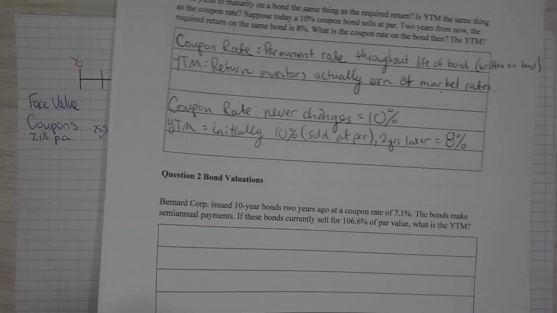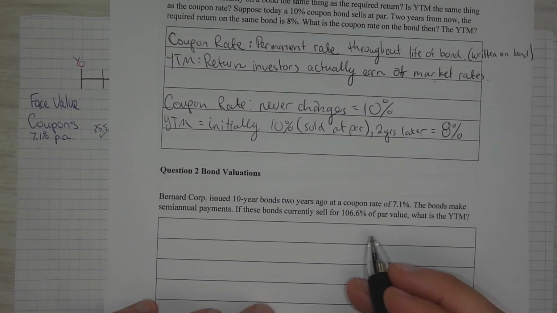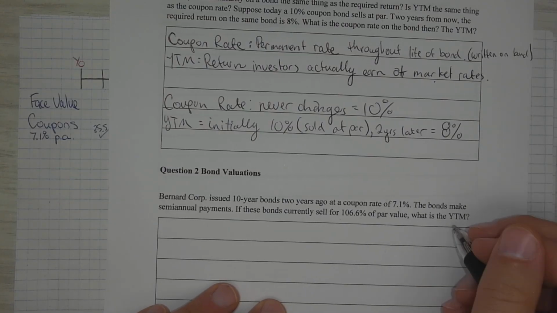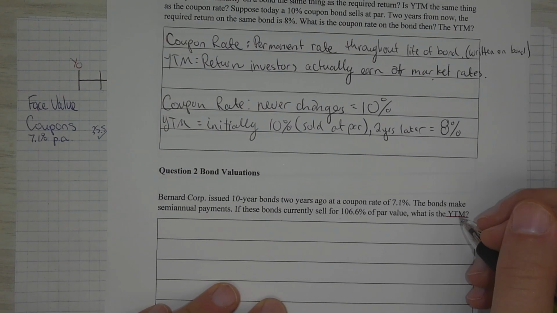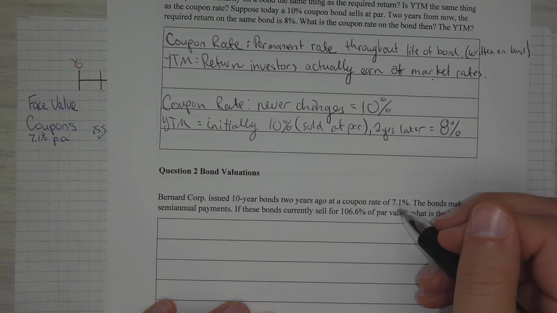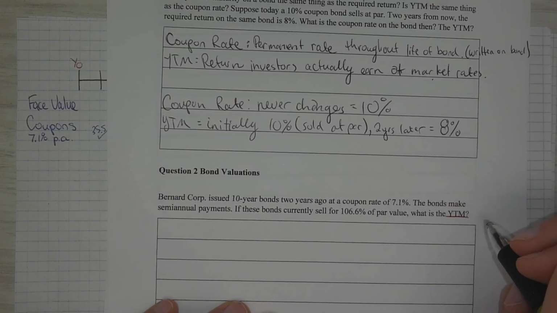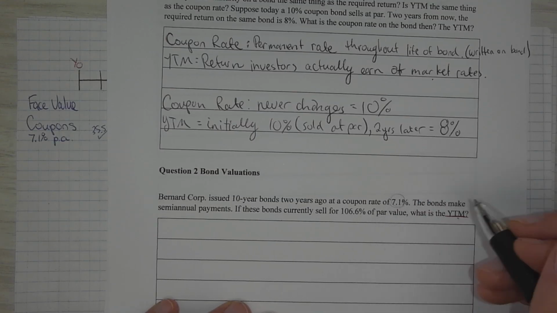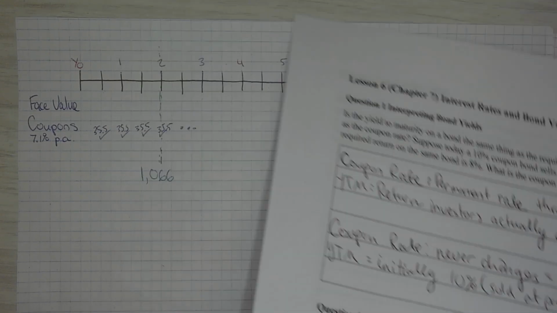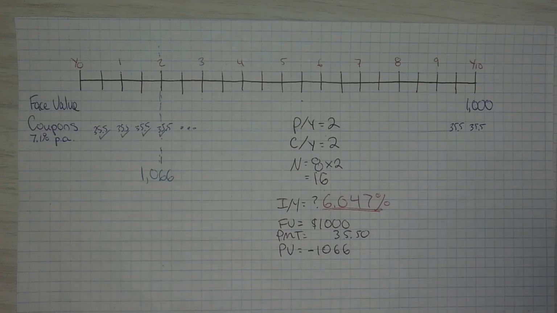So the question asked, if these bonds sell for 106.6% of par value, what is the yield to maturity rate? It is 6.04%. And that makes sense that it would sell at a premium, because you would need a premium if the bond is paying higher than the market rate, which it is. So this makes sense because this 1,066 makes a premium.